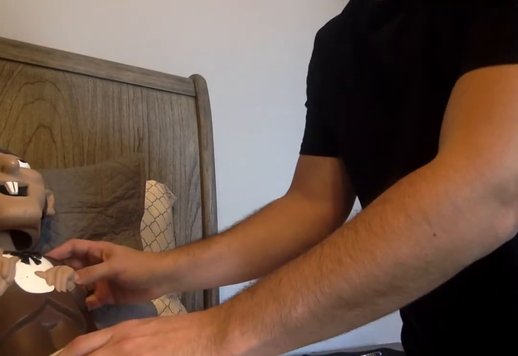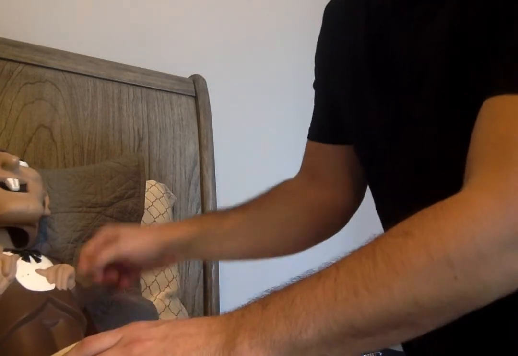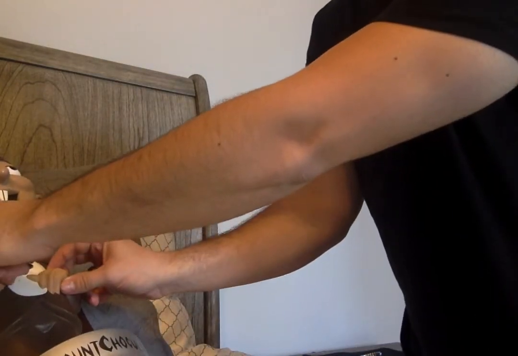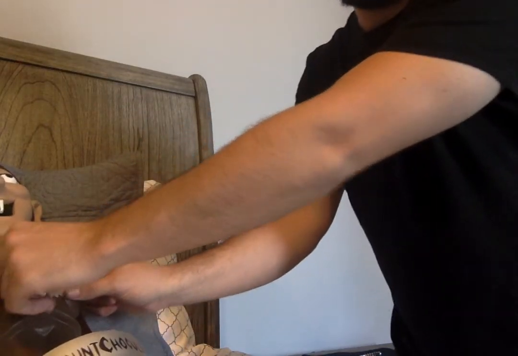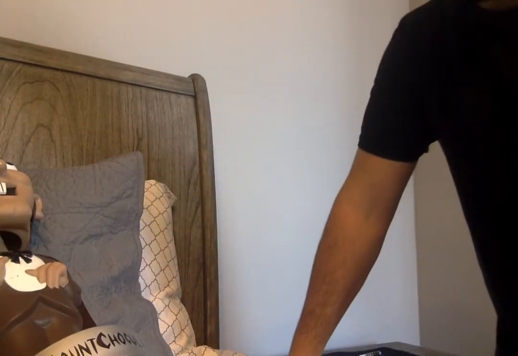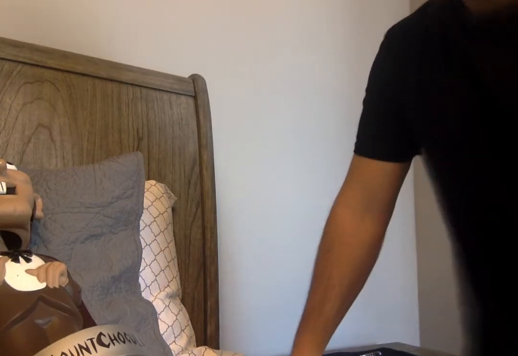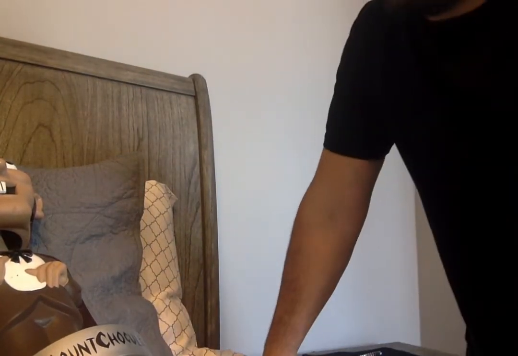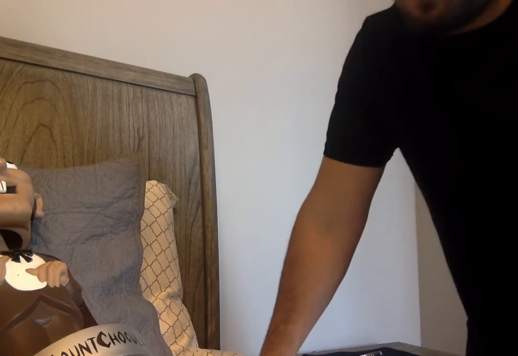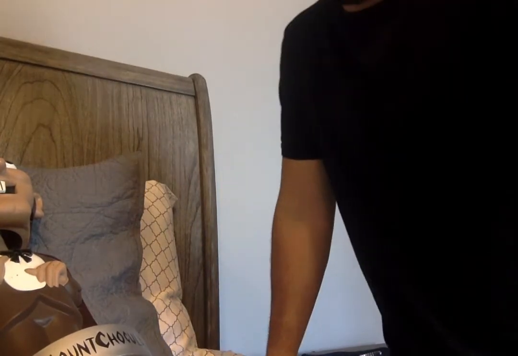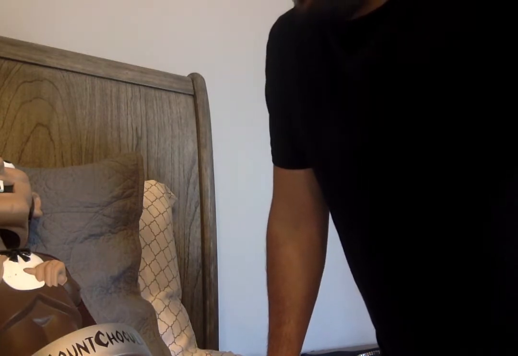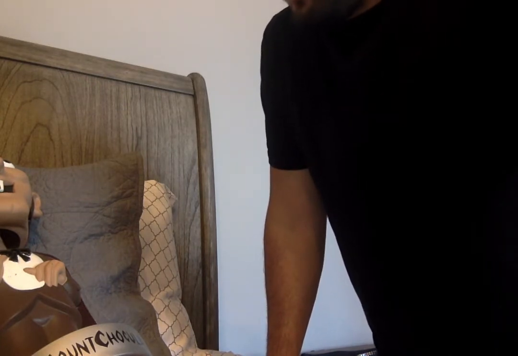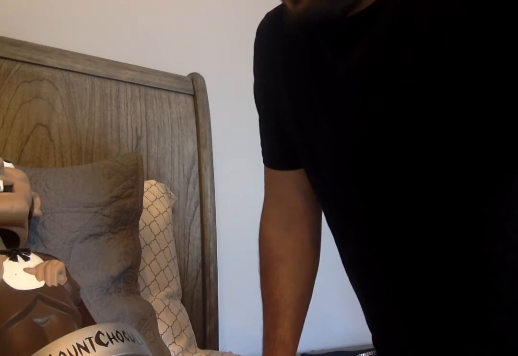Again, checking his radial pulses. Nothing abnormal about that either. So I'm going to be checking his legs. And same thing, I'm looking for any discoloration, anything like edema or anything like that. And again, with diabetes, edema is something that you really have to look out for. So there's no swelling or anything like that, no discoloration, temperature's good, strength is fine, and pulses are fine. So those are good on that.